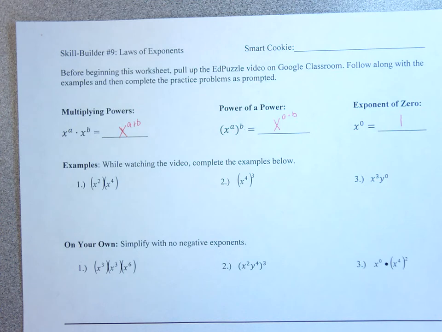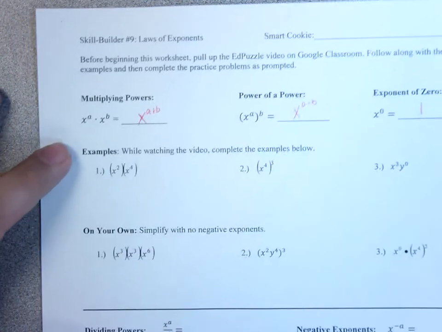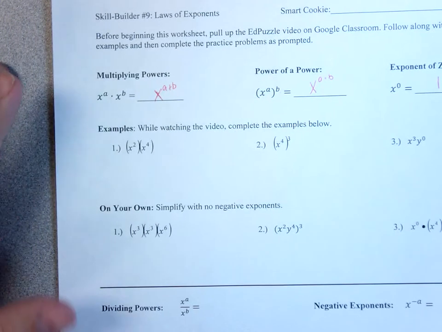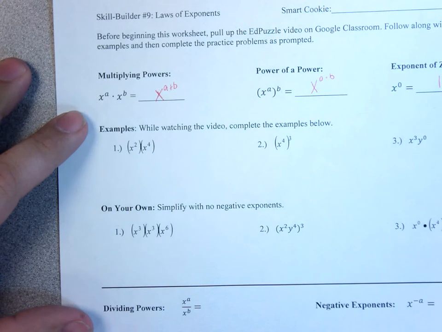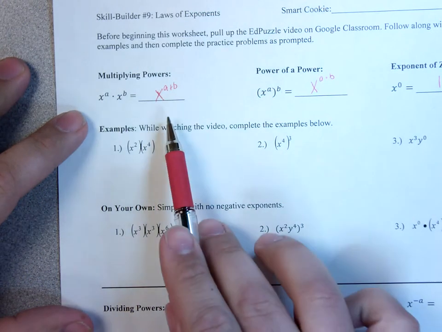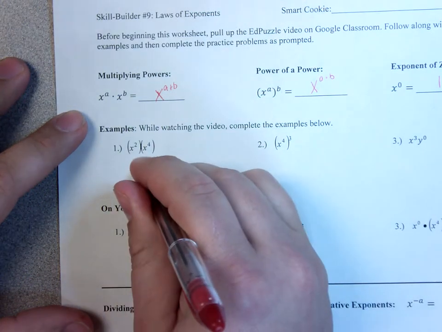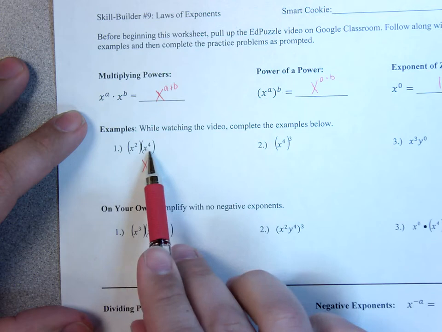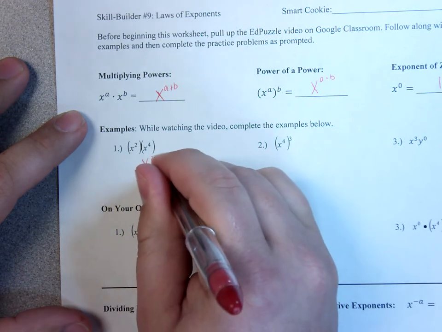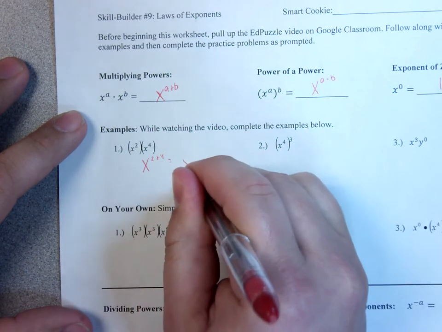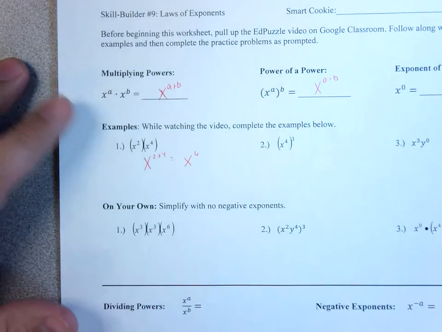So let's take a look at a couple examples here. First one, we are going to look at x squared times x to the 4th. So this is using our multiplying powers. We are going to add our exponents. So 2 plus 4 is x to the 6th.